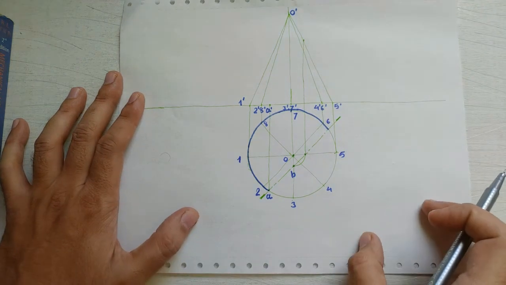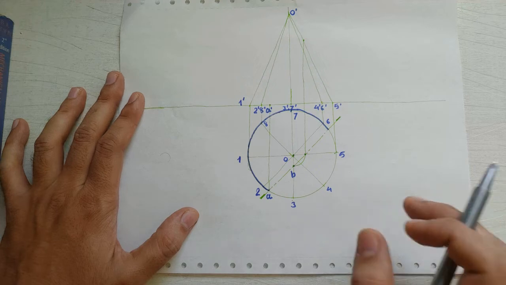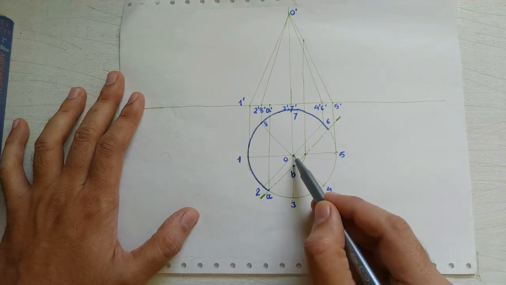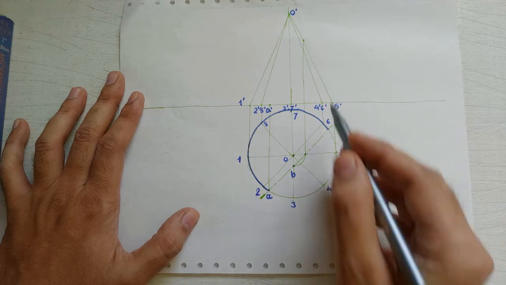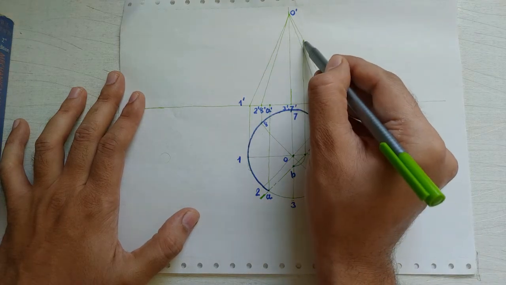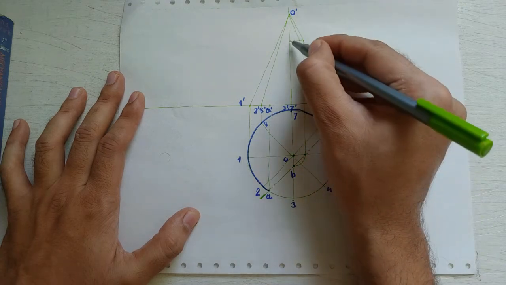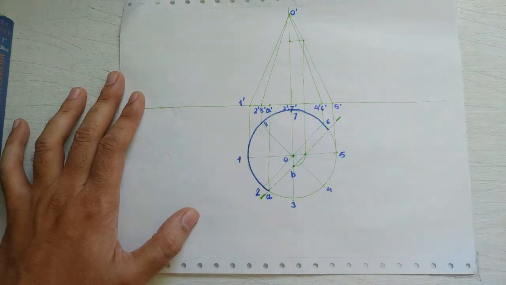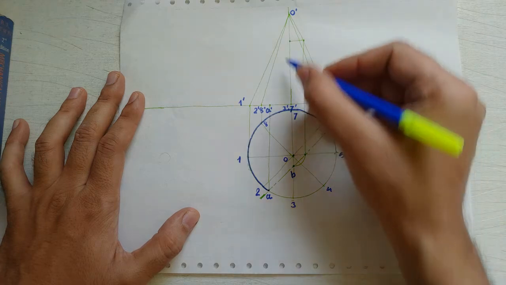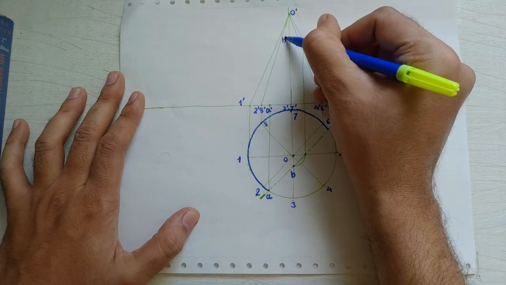Alright? Okay. Now originally that point is on O2 3. So now we will take a horizontal projection and we will put it on O prime 3 prime. And that would be the required point. So I will say now this is B prime.